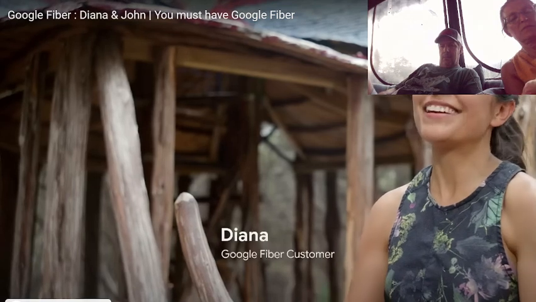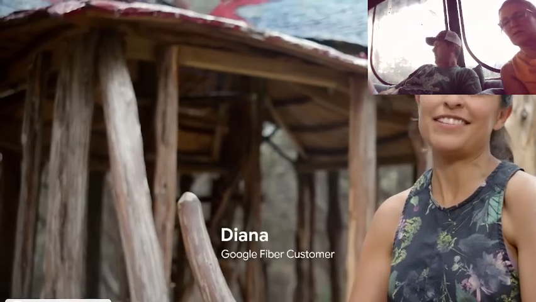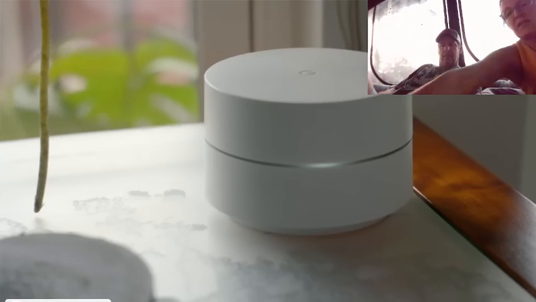I would say that the best thing I can say about my internet service is that I never have to think about it. Oh, you must have Google Fiber. No, ads, skip, intermittent, hit and miss.